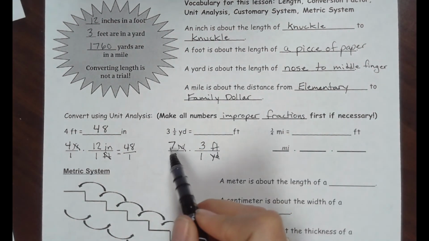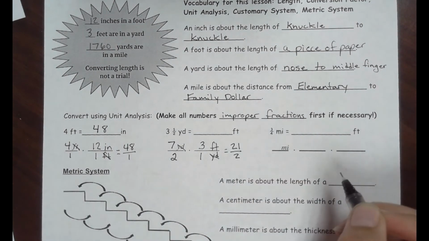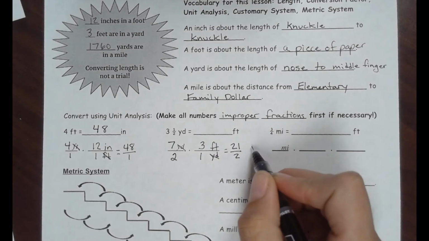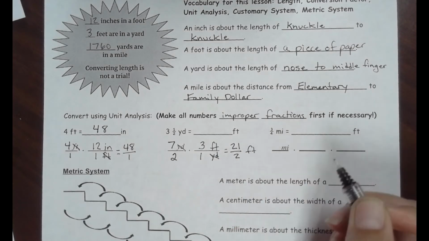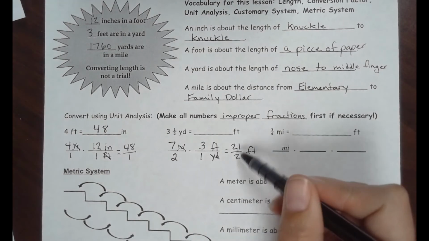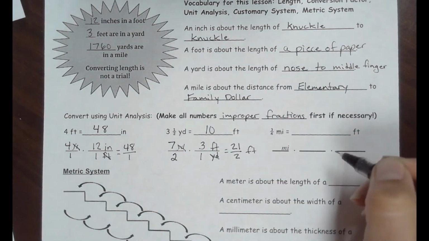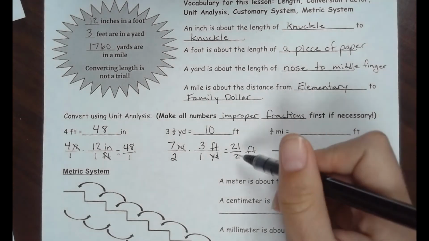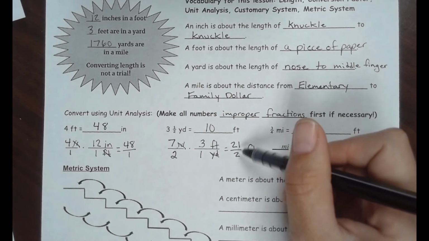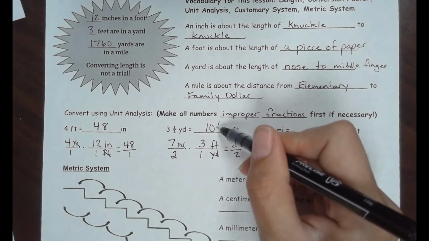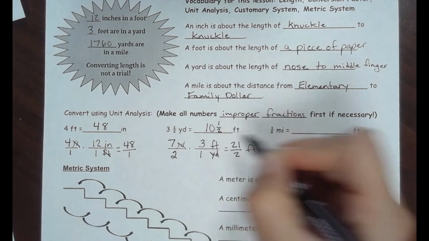So multiply across the top. 7 times 3 is 21, and I'm in feet. Now here's where I can simplify this. 2 goes into 21 10 times, so 10, and that would leave me with 1 left over. So this is the same as 10 and 1/2 feet.